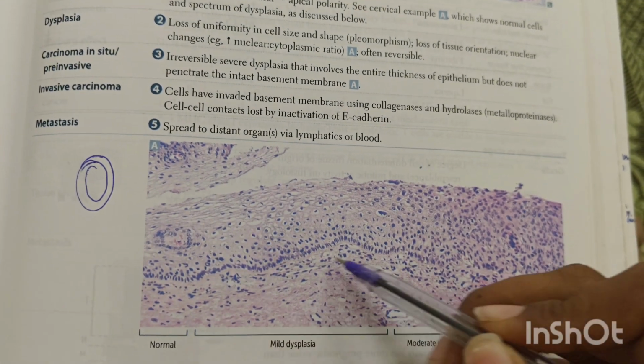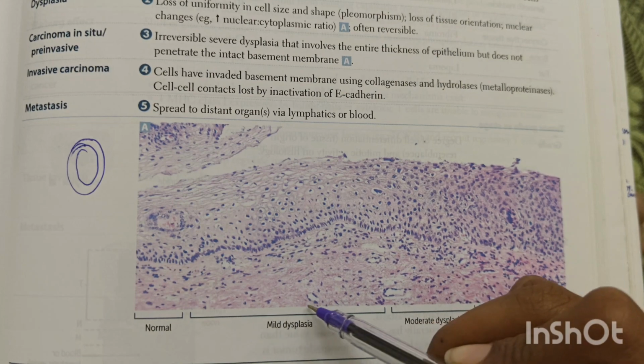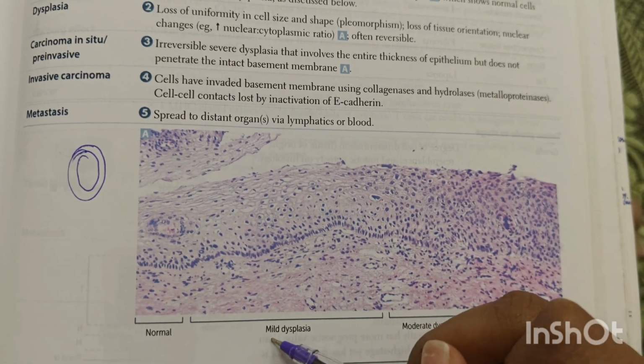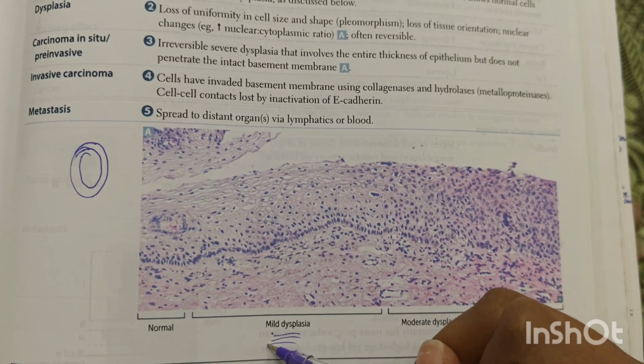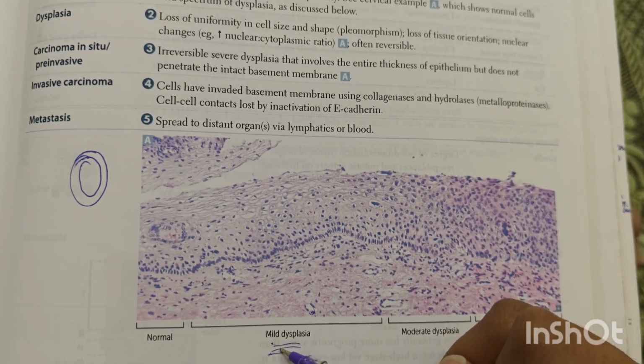You can see here disorganized, dysplastic cell. You can see the nucleus is very big, and this is reversible. Very important. Dysplasia is reversible. Even metaplasia is reversible. But both of these can convert into neoplasia.